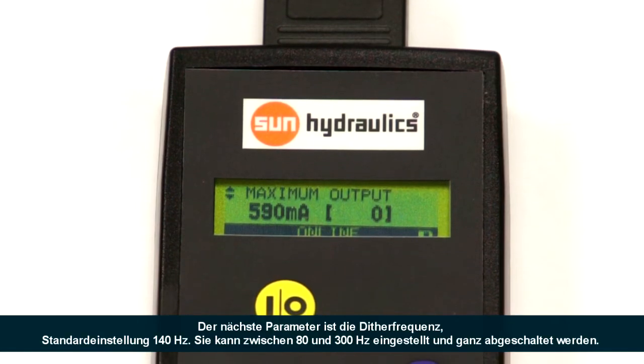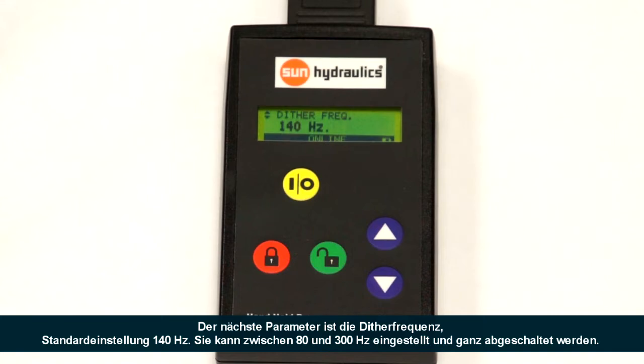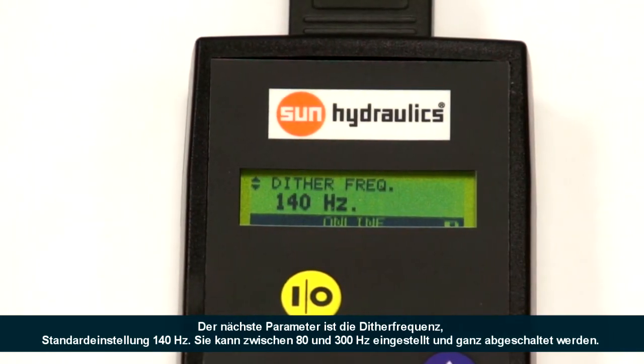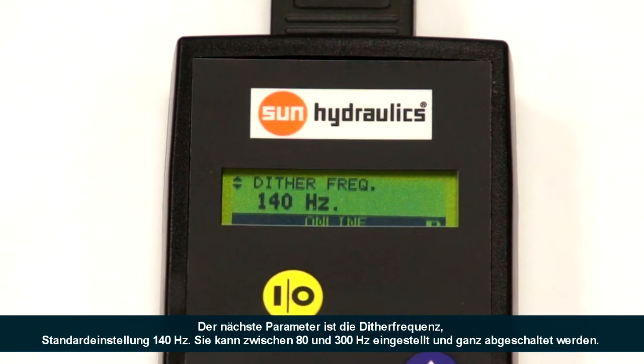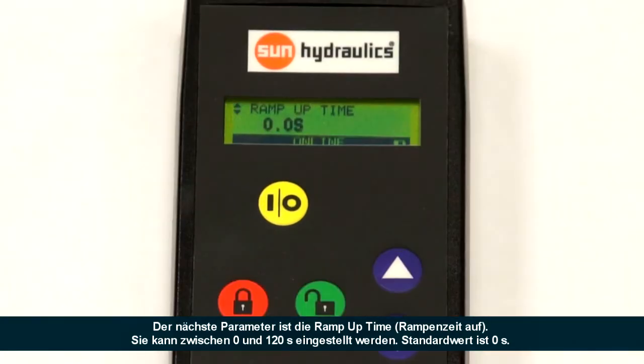The next parameter is the dither frequency with the default setting of 140 Hz. This can be adjusted anywhere from 80 Hz to 300 Hz, or it can be turned off altogether. The next parameter is the ramp up time. This can be set anywhere from 0 to 120 seconds. The default value is 0.